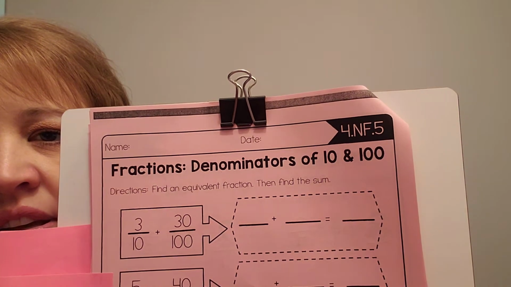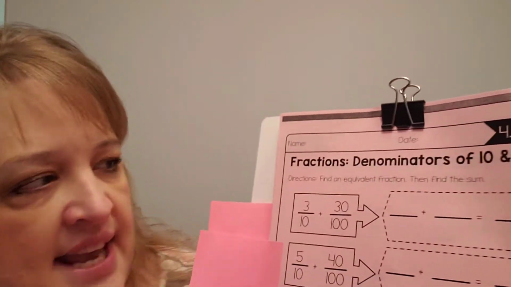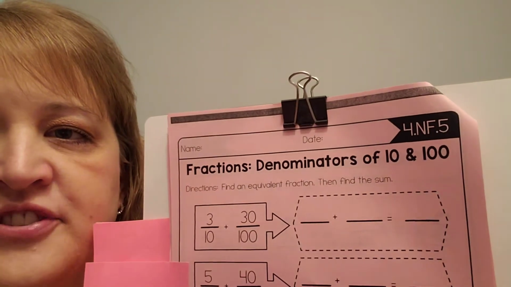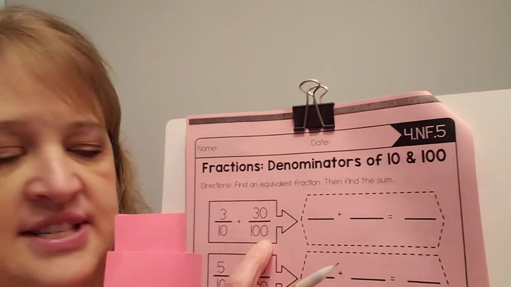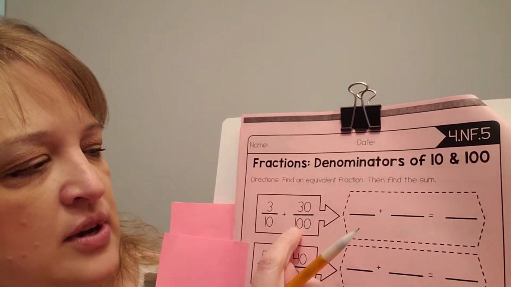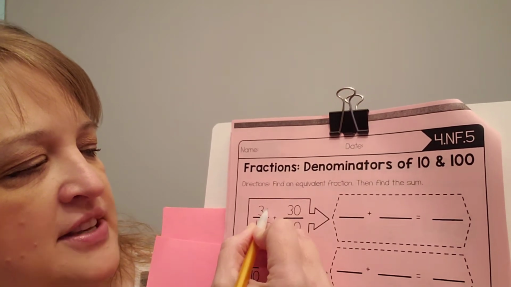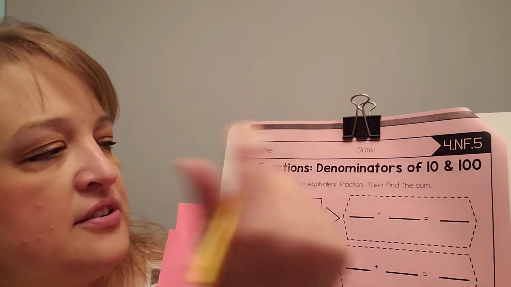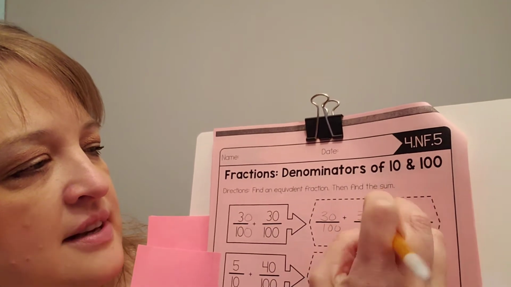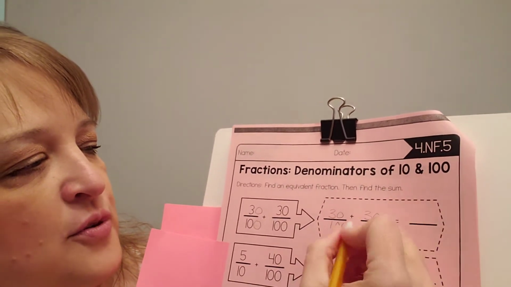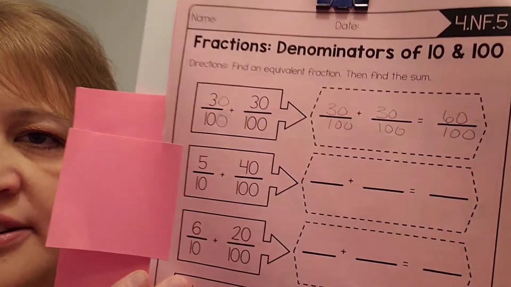All right, NF5. These are fractions with denominators of 10 or 100. Remember, we have to add apples and apples. We can't add a fraction with a 10 and a fraction with 100 together. So I have to change this into 100. So I multiply by 10 and I get 100. I multiply the top by 10 and I get 30. So now I'm going to have 30 over 100 plus 30 over 100, and that's going to get me 60 out of 100.